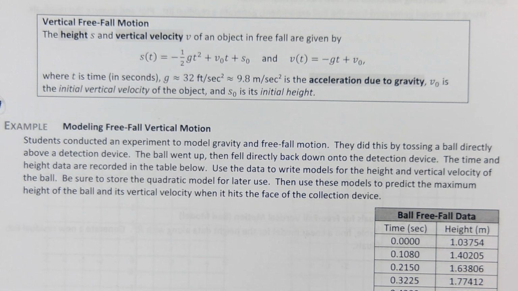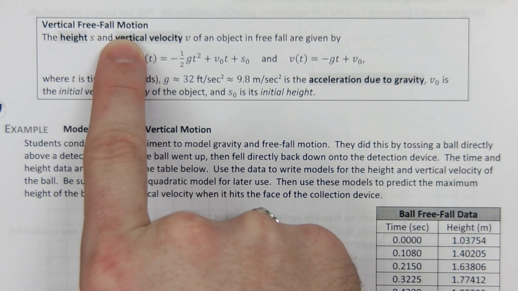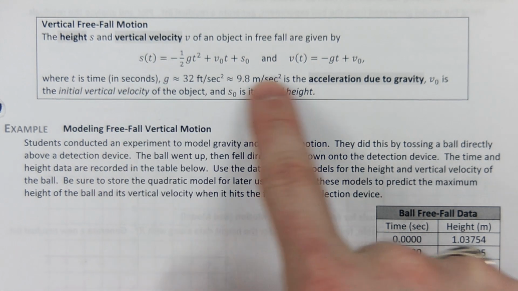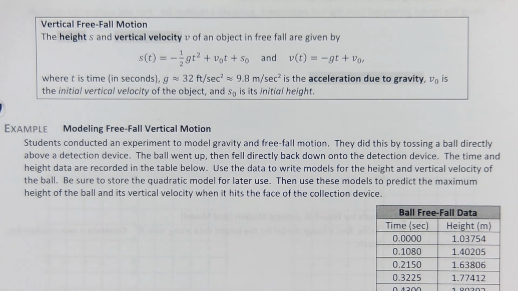This isn't a physics class, so I'm not going to tell you have to have these equations memorized. If I need you to use them, I will give them to you. But you do need to understand what they do and how to use them. The height, lowercase s, and vertical velocity, v, of an object in free fall are given by these equations. Now, these equations assume that you're in a vacuum, meaning there is no air resistance. Okay? It also assumes that we're on Earth, where gravity is a known constant value.